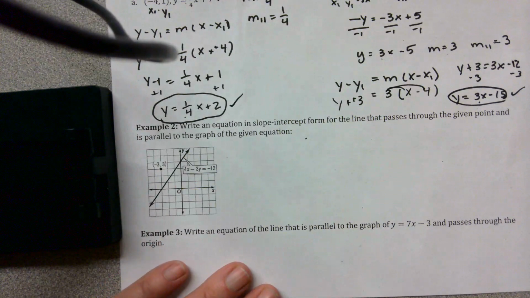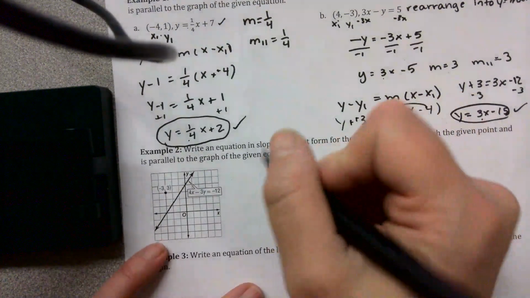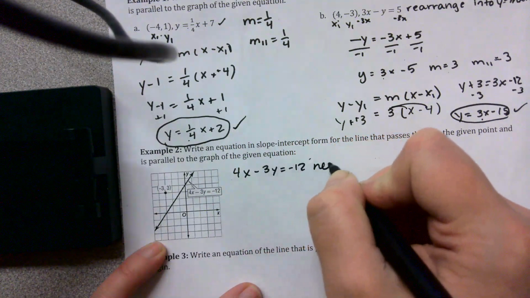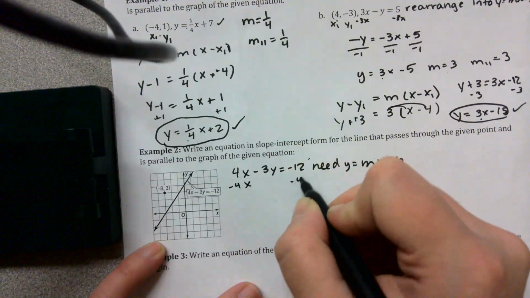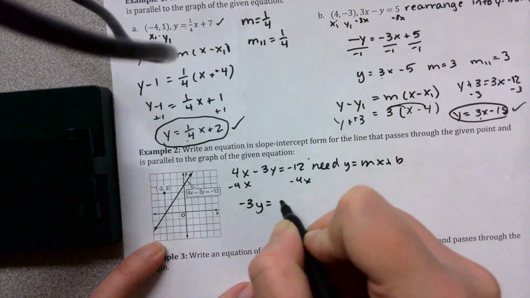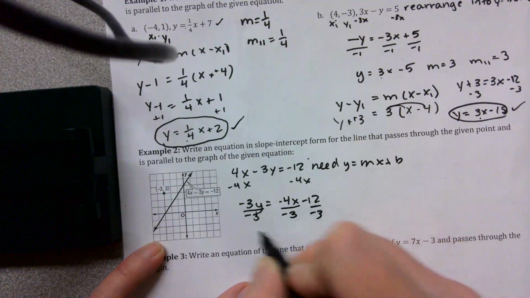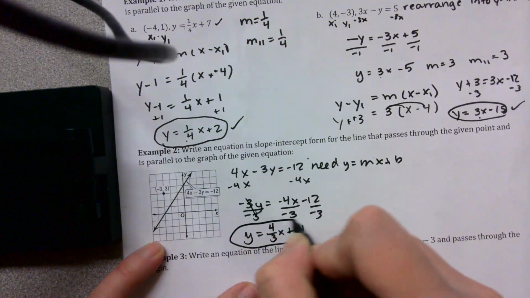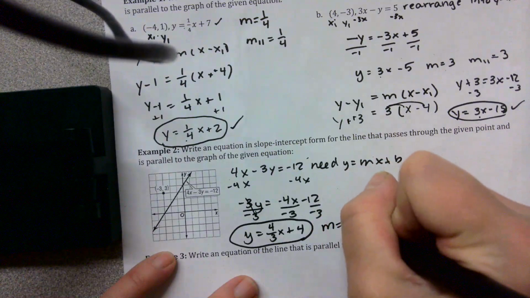Example 2 says write an equation in slope-intercept form for a line that passes through the given point and is parallel to the graph. So you're going to do the same thing. You need to rearrange this into slope-intercept form. So you're going to subtract 4x on both sides. Minus 3y equals negative 4x minus 12. Divide everything by -3. Y equals 4/3 x plus 4. So my slope is 4/3.